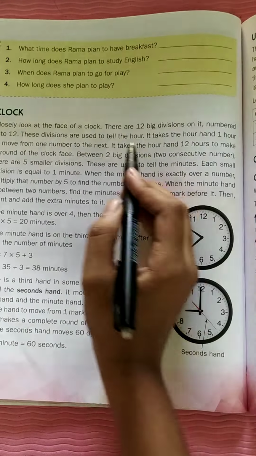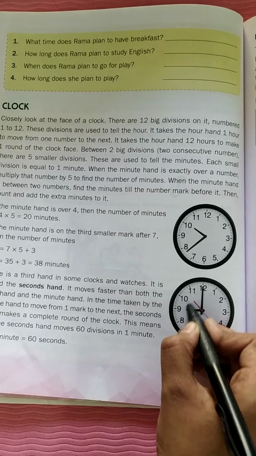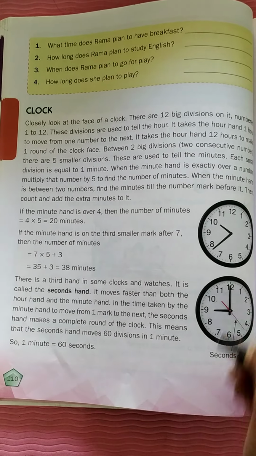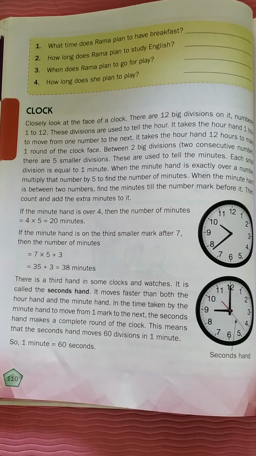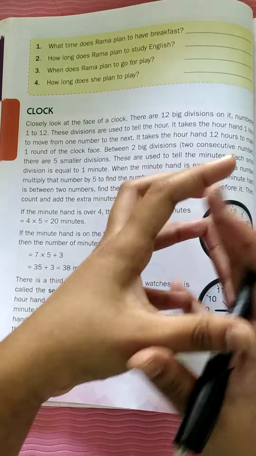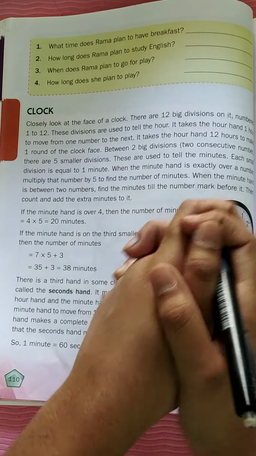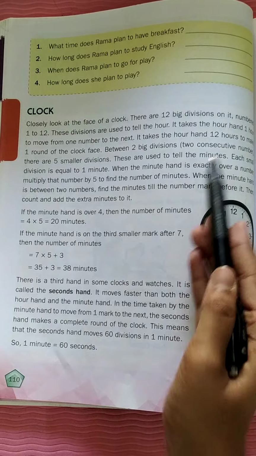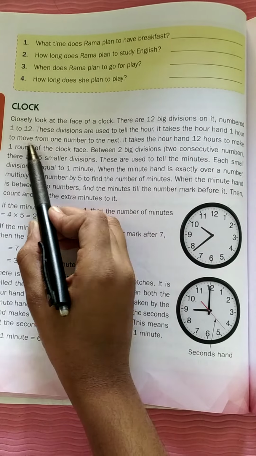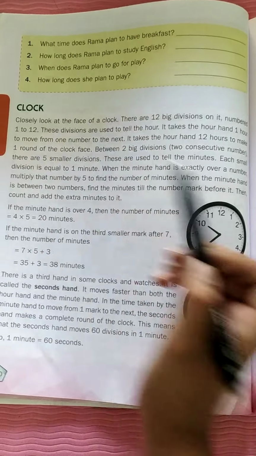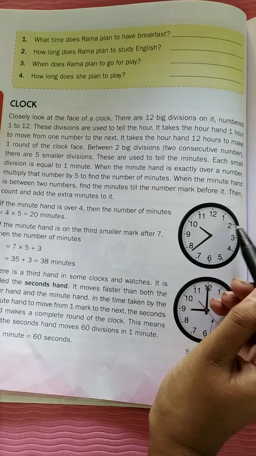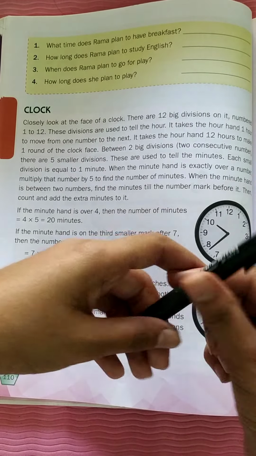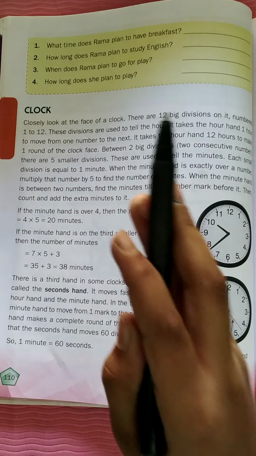Now to move till 10, 11, it will take 1 hour each. That is the thing I wanted to tell you. So it takes 1 hour to move from one number to the next, from 12 to 1, 1 to 2, or any other number.